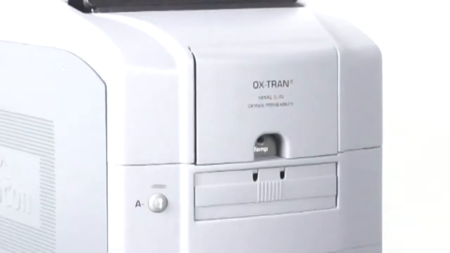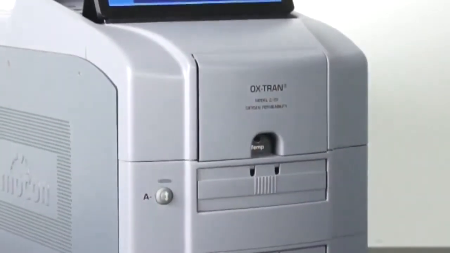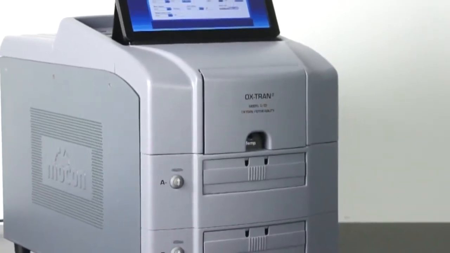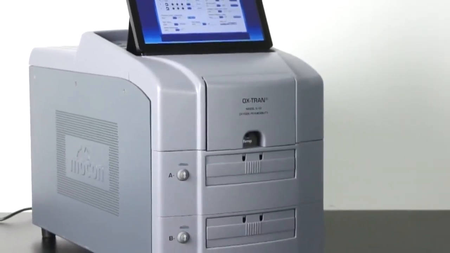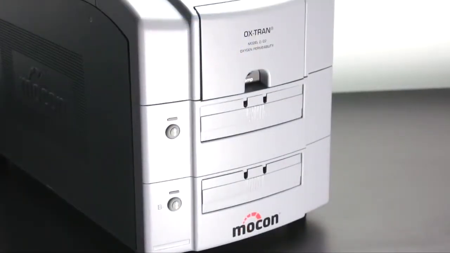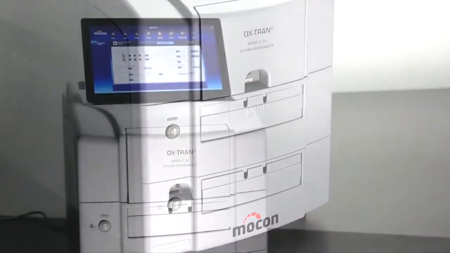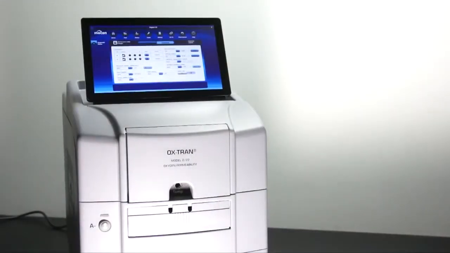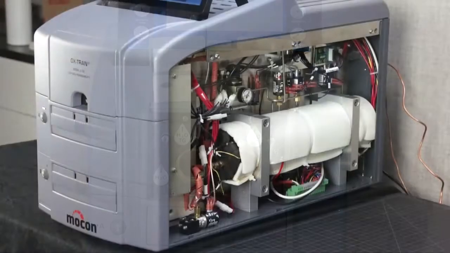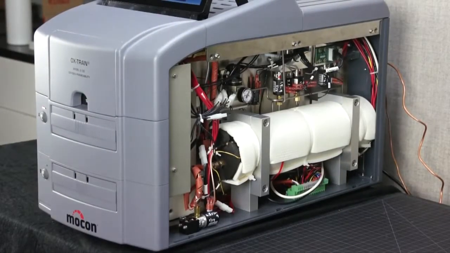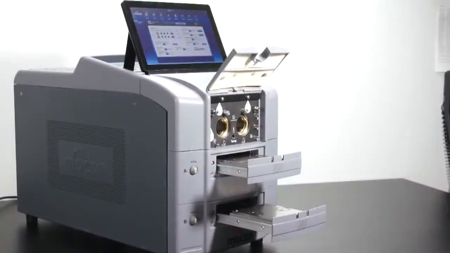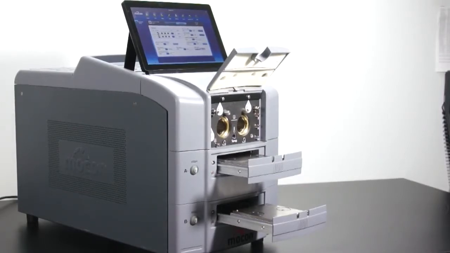MOCON designed the OX TRAN Model 222 as a fully automatic testing system that's easy to use. It's significantly faster than any other oxygen permeation instrument, provides improved accuracy and repeatability, and it has a lower cost of ownership. Fully automated means that in addition to automatic test mode, the instrument will automatically control and maintain the set relative humidity of both the test and carrier gases. It will also control line pressure, gas flow, and temperature while saving, exporting, and printing test results.